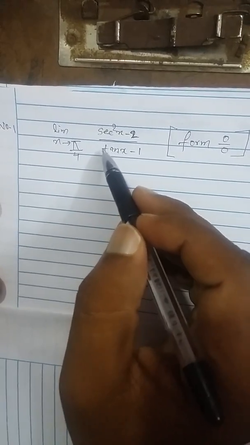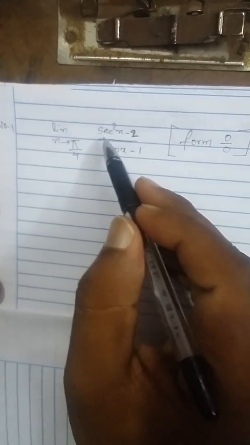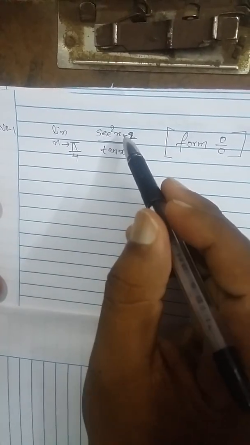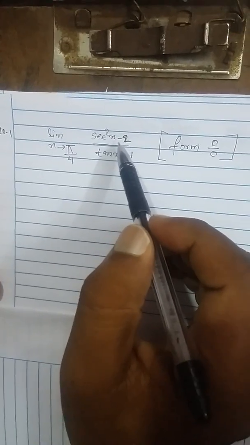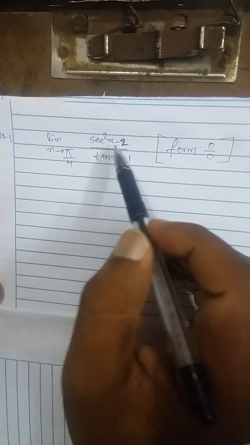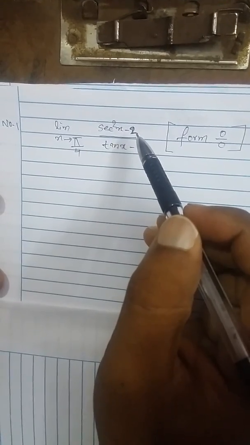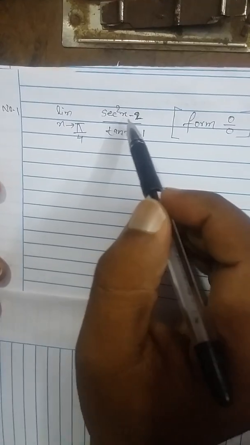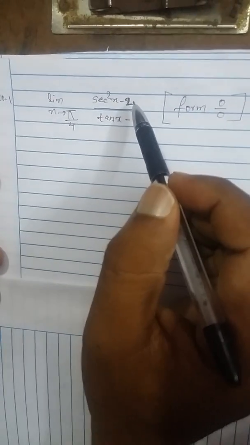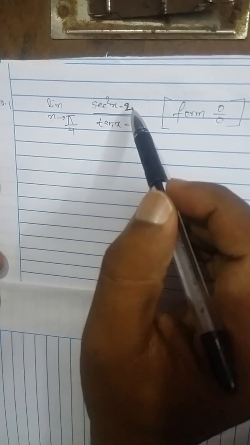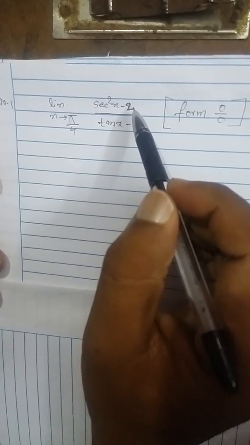If we will be able to cancel this factor, then we can get the answer. In this question we are going to do the same. In other questions, we will apply the trigonometrical property to change sum and difference into the form of product, either sine or tan, so that we can apply the formula sine theta by theta equal to 1 and tan theta by theta equal to 1 to get the answer.